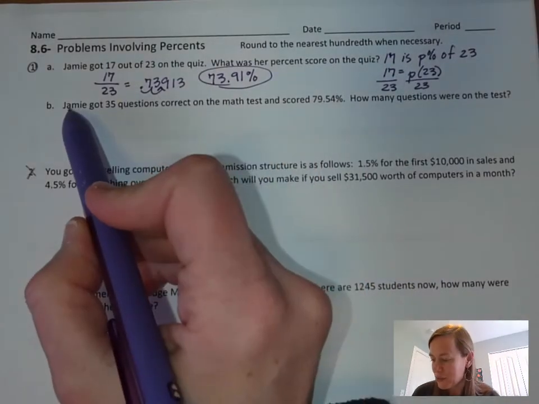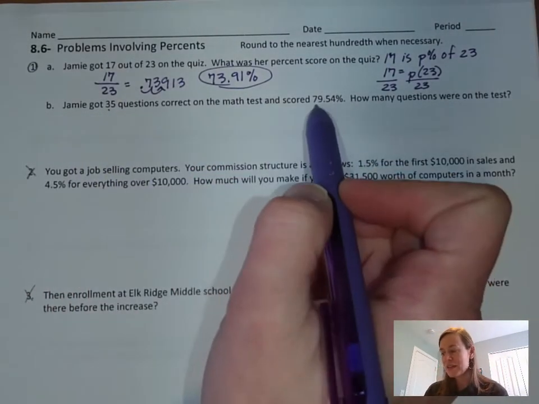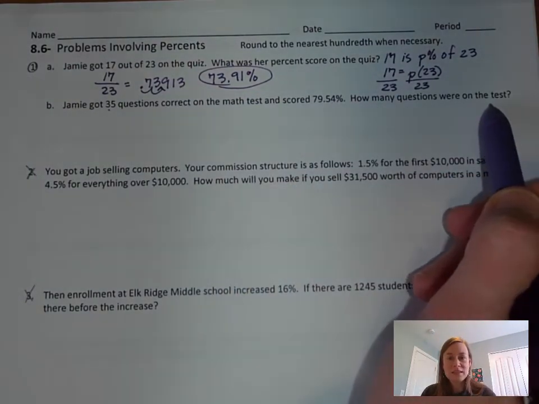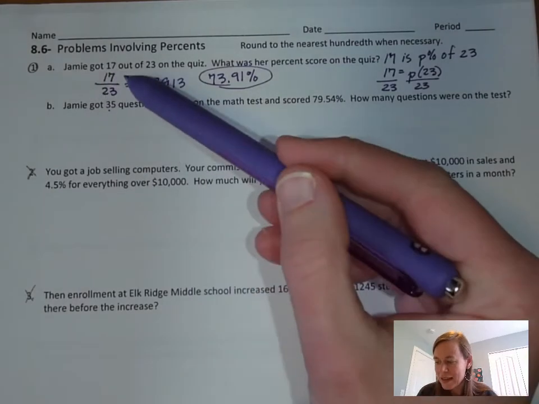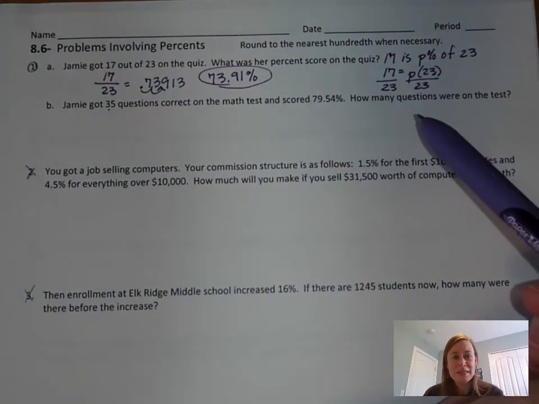All right, let's do the next one. Jamie got 35 questions correct on the math test and scored 79.54%. How many questions were on the test? Now, if you're used to doing it this way, it might feel a little bit more complicated because there's different pieces of information missing here.